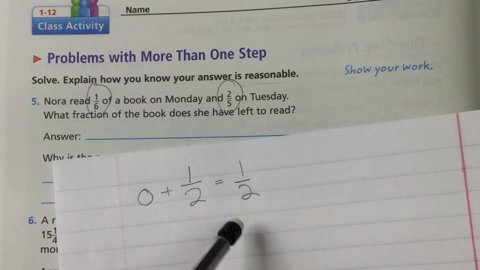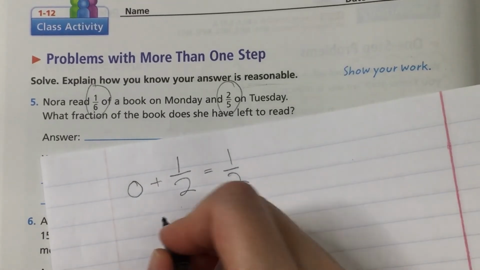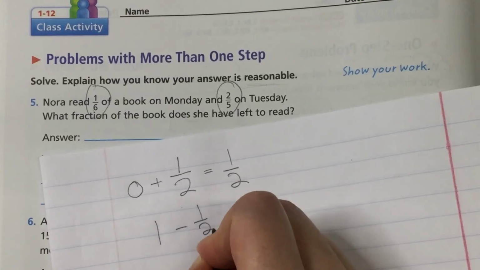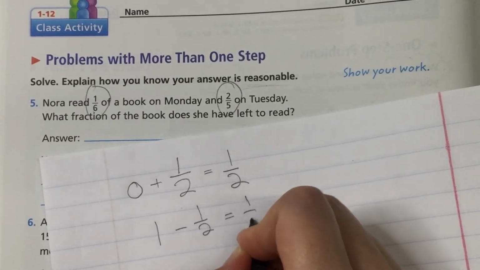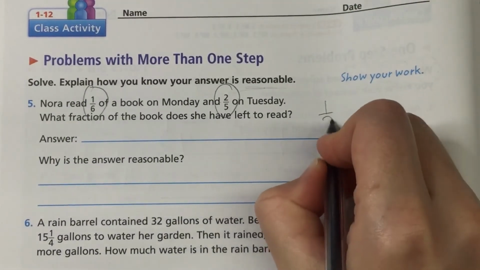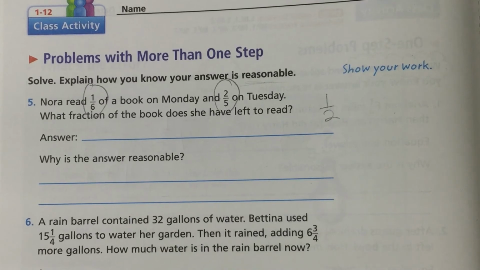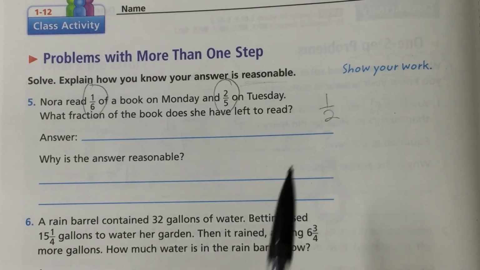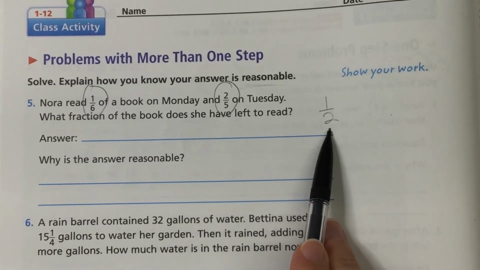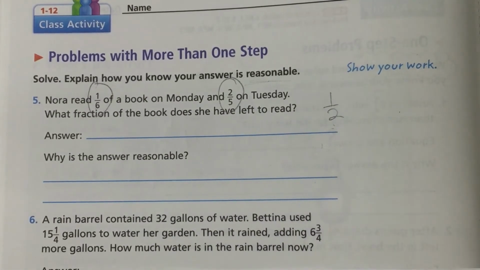If she's already read 1/2, then she has yet to read 1/2 because 1 minus 1/2 equals 1/2. So that's our estimate, 1/2. Now we'll have to find the exact answer, so we'll have some more things to do as far as finding common denominators, but there is our estimate. We're going to write that down so that we can compare it as soon as we have an actual answer.